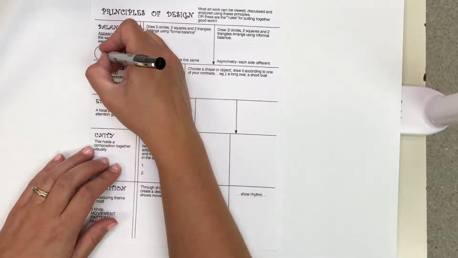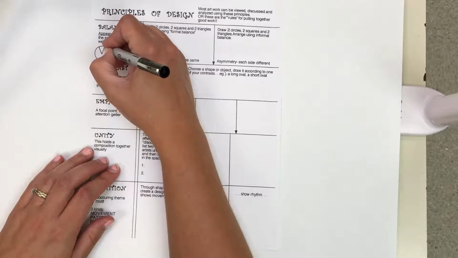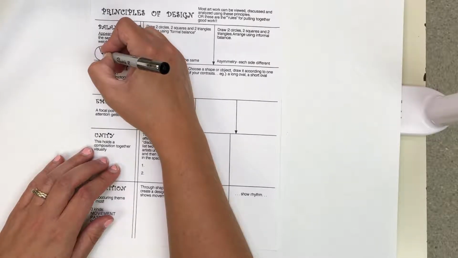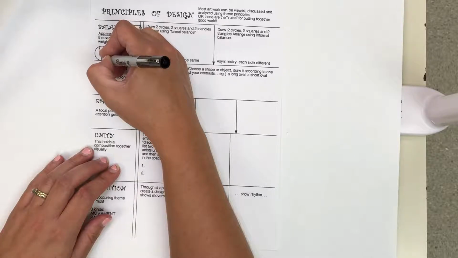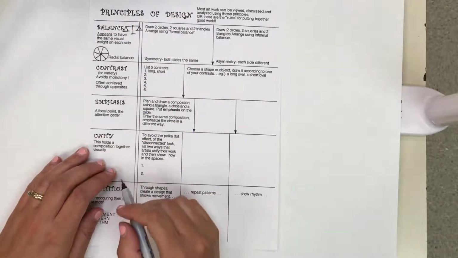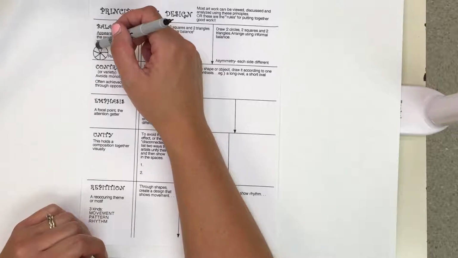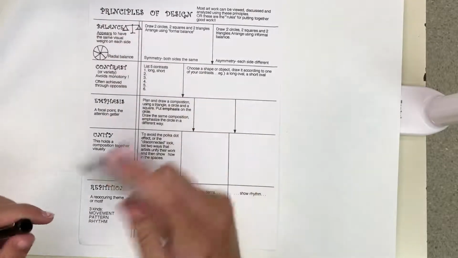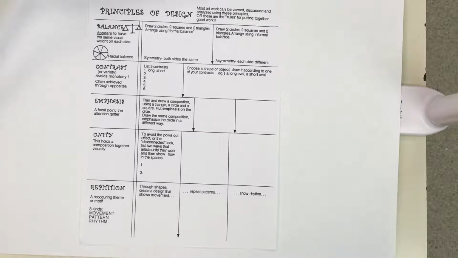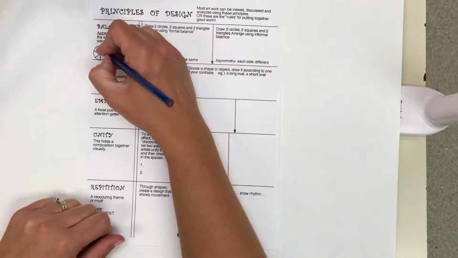Let's first start with radial balance. Give yourself a little dot in the center, okay? And I want you to give yourself 1, 2, 3, 4, 5, 6 little pie wedges, okay? It's going to be 6 lines, but it ends up being 6 little pie wedges as well. So, sorry, a little unclear on that, all right? And what I'd like you to do is create radial balance using color.